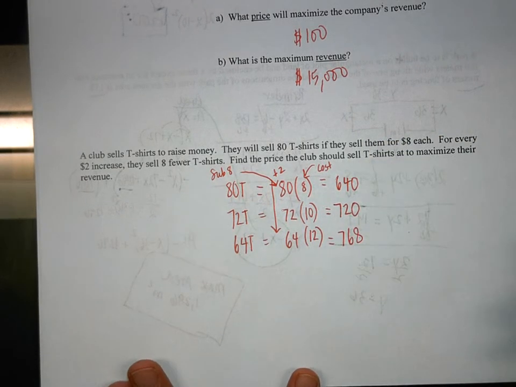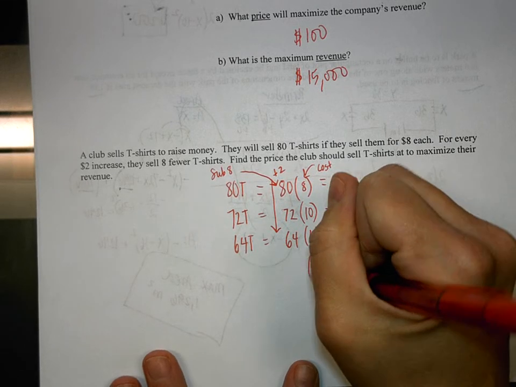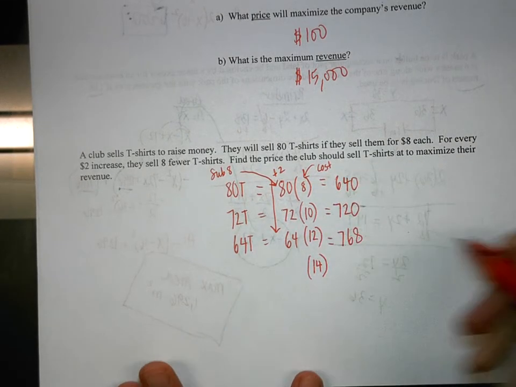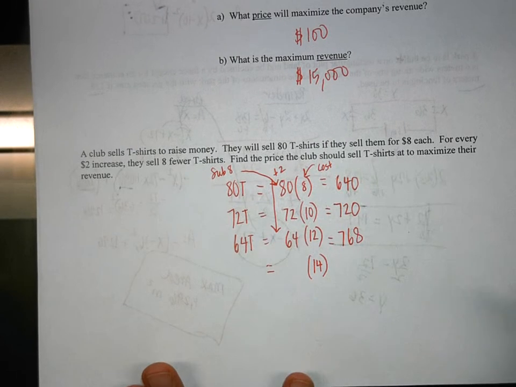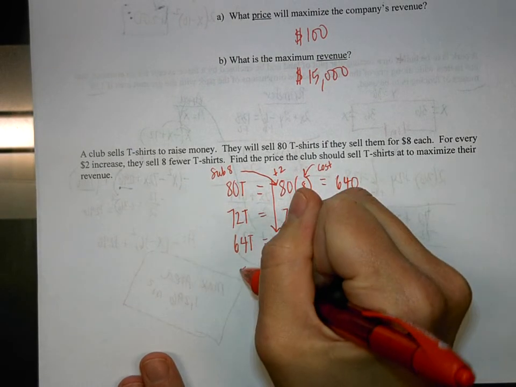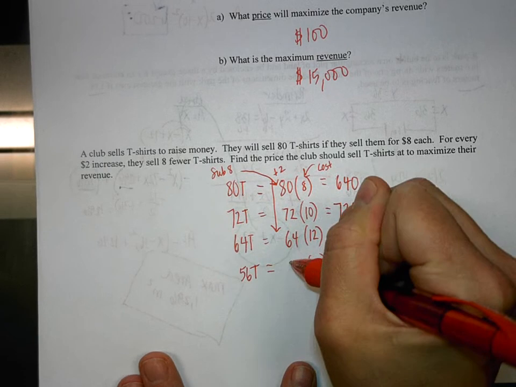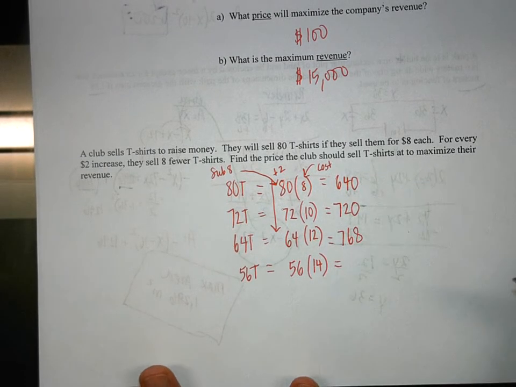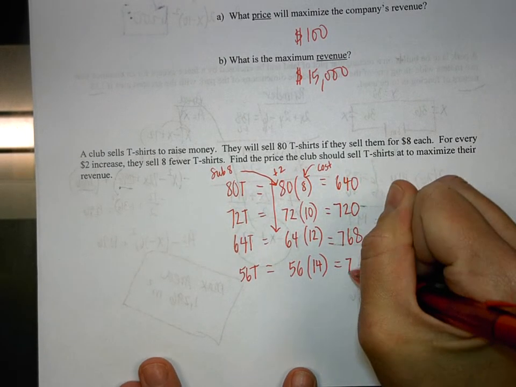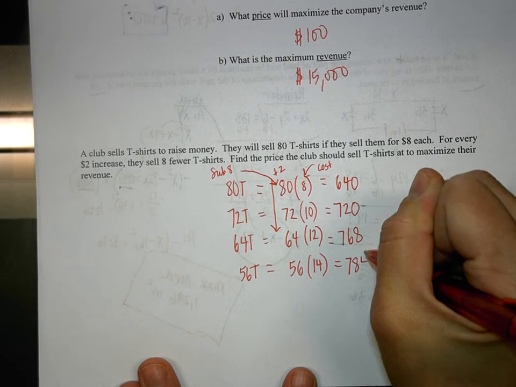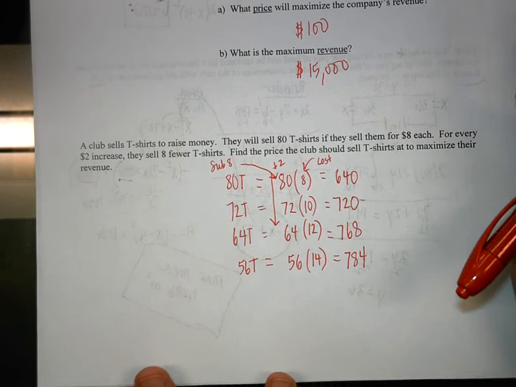Still more money, right? So let's try again. Let's try to sell it for $2 more, which would make that $14. And 64 minus 8 is how much? 56 t-shirts. 56 times 14 is how much? 784. Still more money.